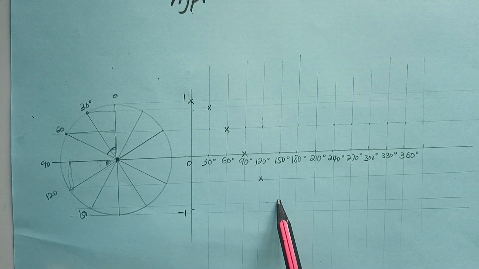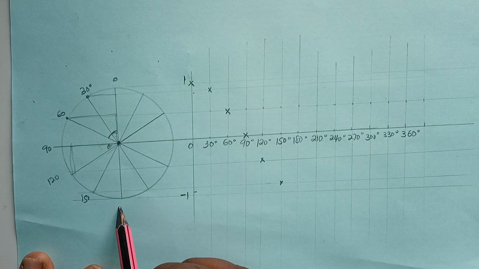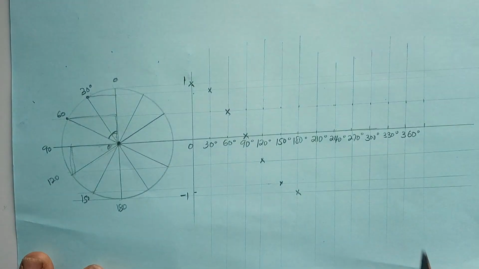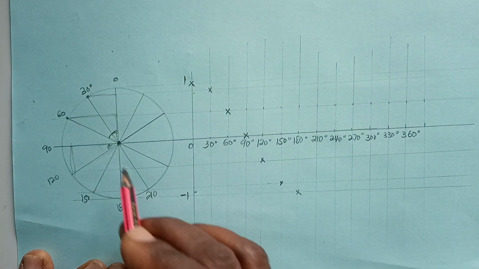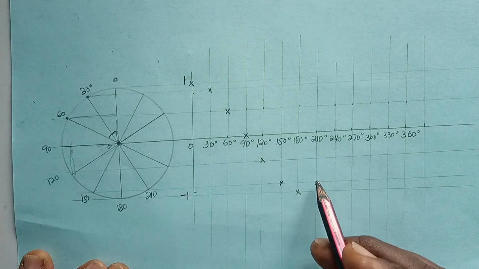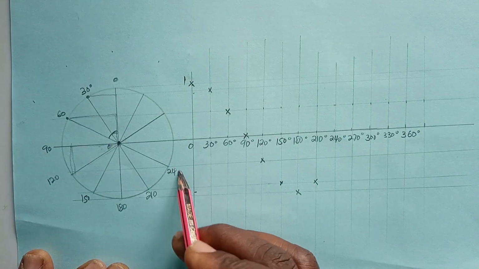And then 180 degrees, it's down below. We mark our point there. 210 degrees, because this is the whole of this, we go across like that. 210, they are meeting there. 240, meeting there.